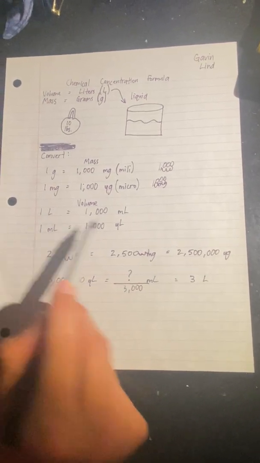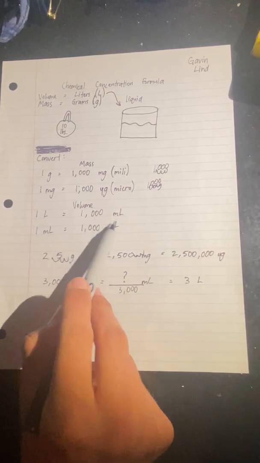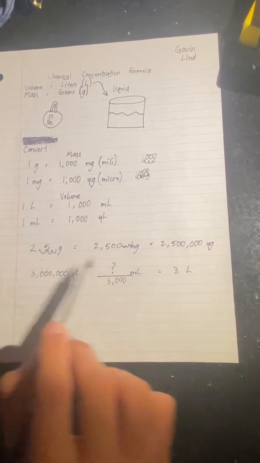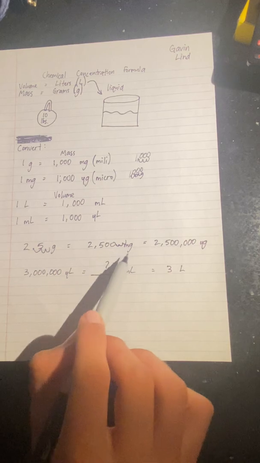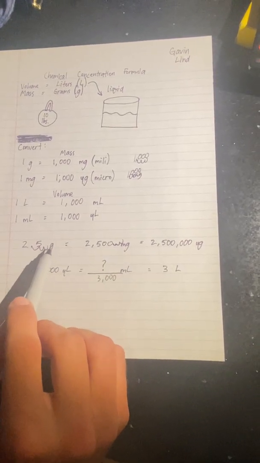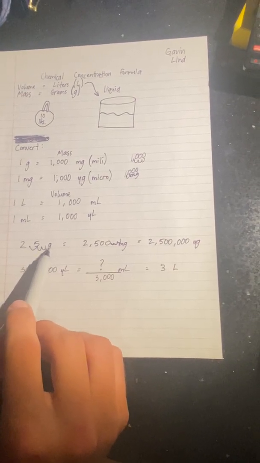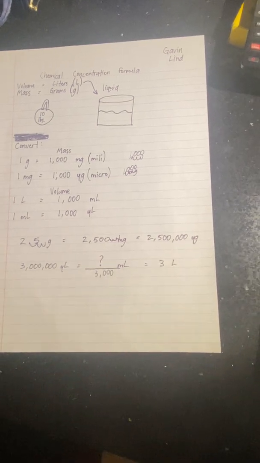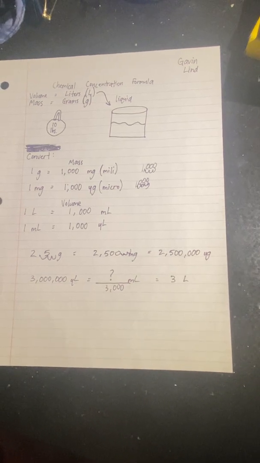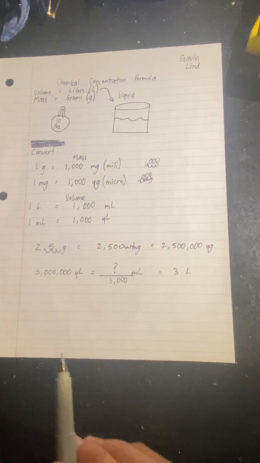Volume in liters follow the same thing pretty much. Just 1 liter equals 1,000 milliliters, and 1 milliliter equals 1,000 microliters. I have a very simple conversion factor here, going from grams to milligrams to micrograms. Going from a larger unit to a small unit, the number is going to get bigger because we are minimizing the amount of units, so that number is going to get bigger.